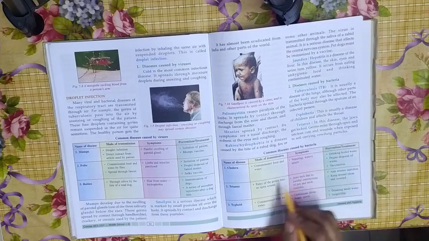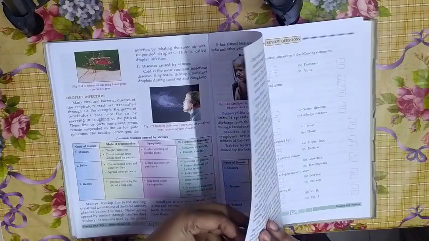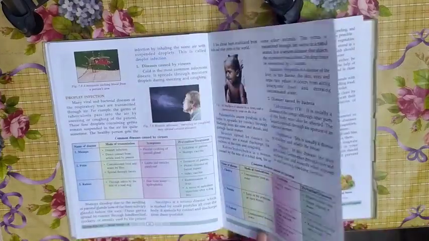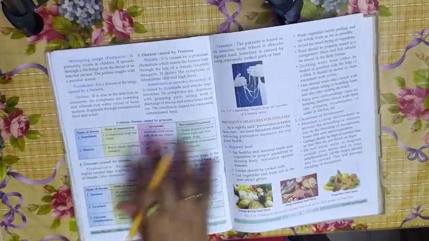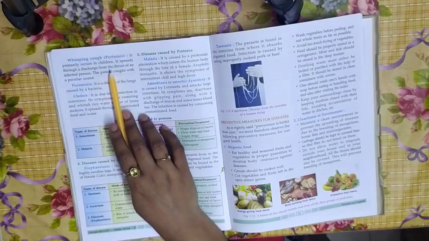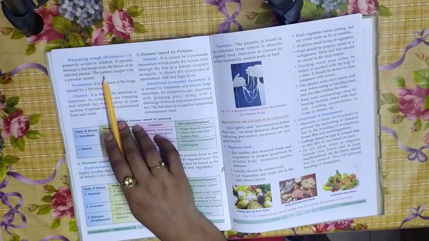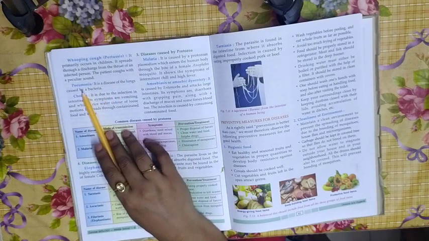It's better to learn from the table. Okay. Now the next is whooping cough. This is also called as pertussis. It primarily occurs in children. It spreads through a discharge from the throat of an infected person. The patient coughs with a peculiar sound.